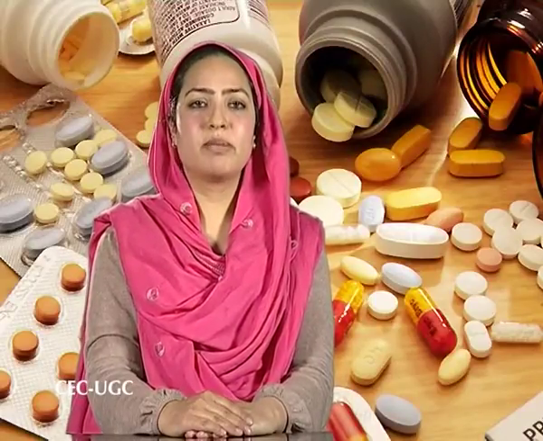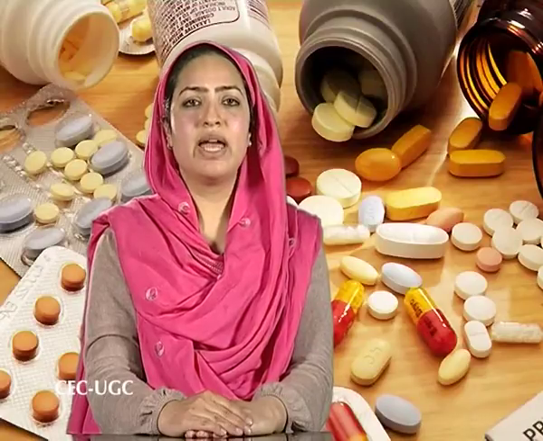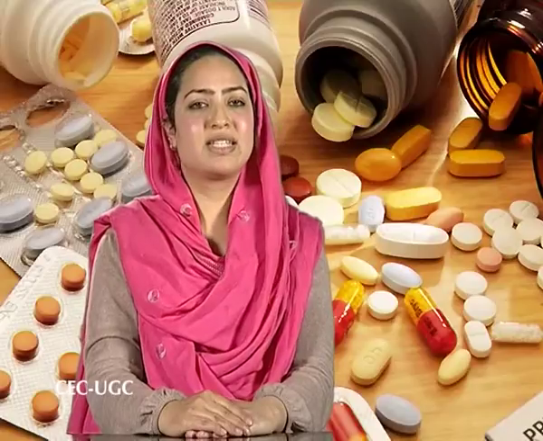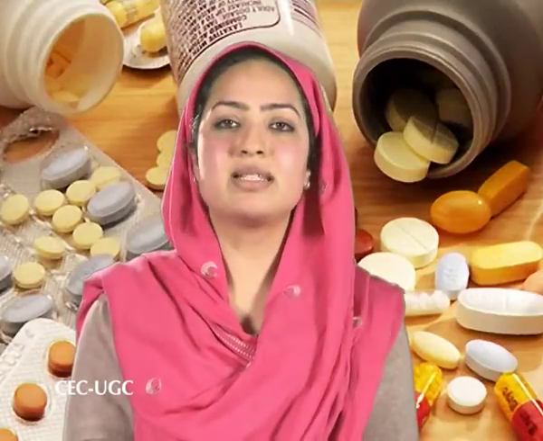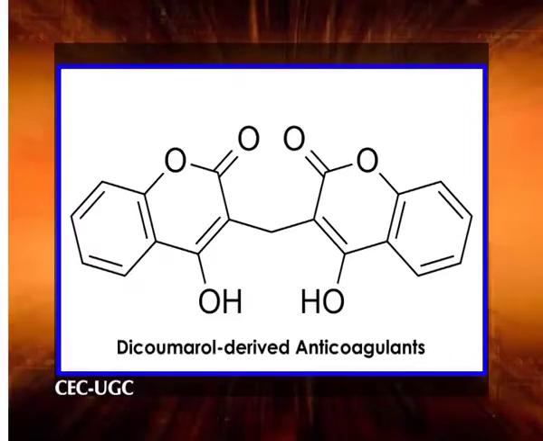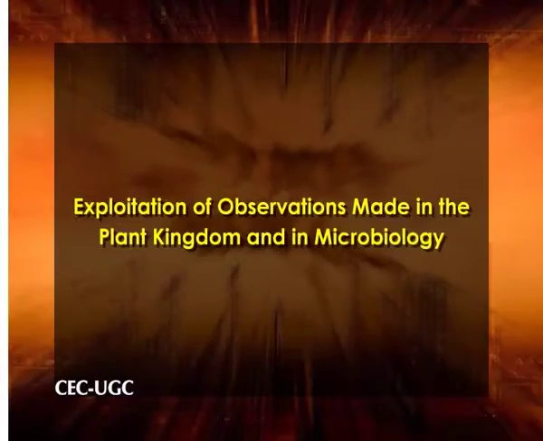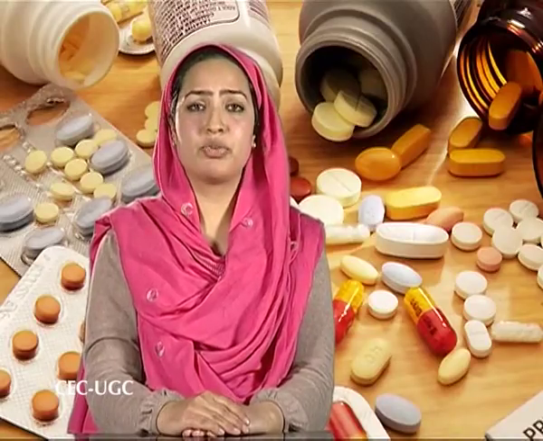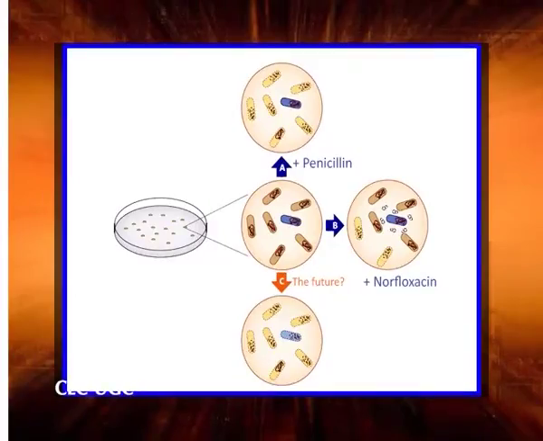Other observations made on animals, often in a more or less fortuitous manner, have led to useful discoveries. An example is provided by the dicumarol-derived anticoagulants. Another type is exploitation of observations made in the plant kingdom and in microbiology. A particularly rich contribution of this approach in the therapeutic area has been the discovery and the development of penicillin.